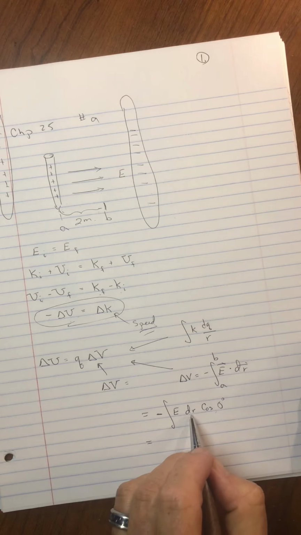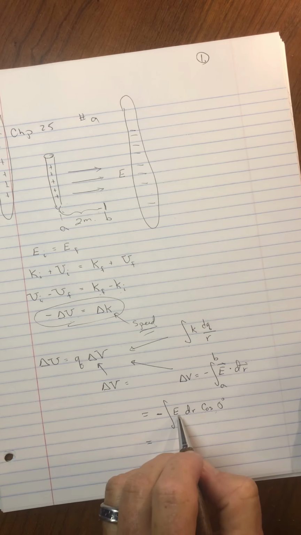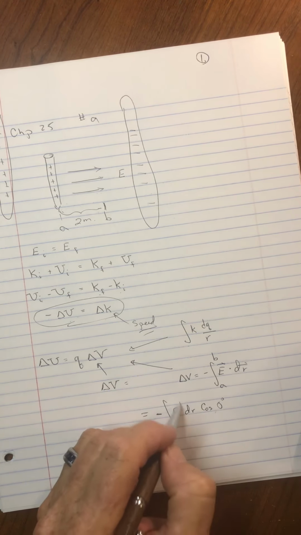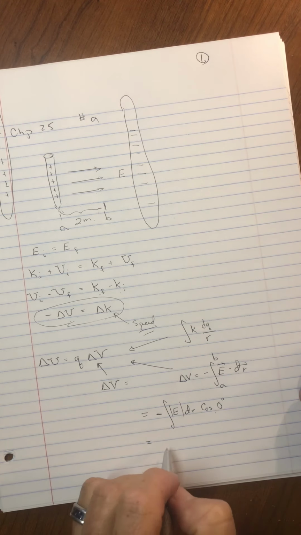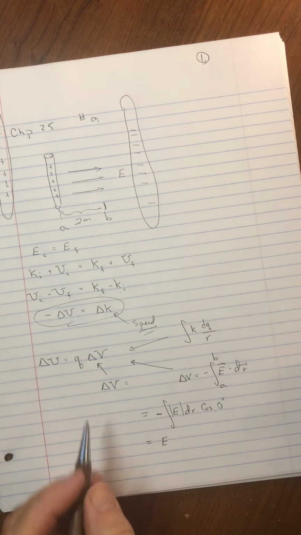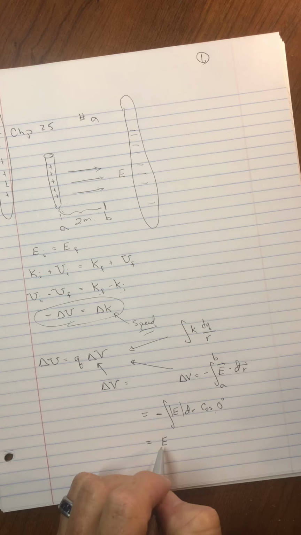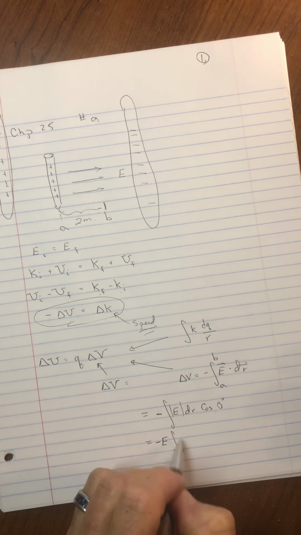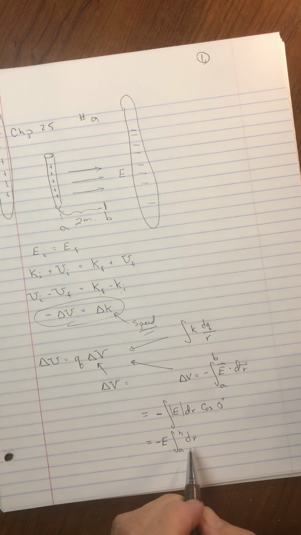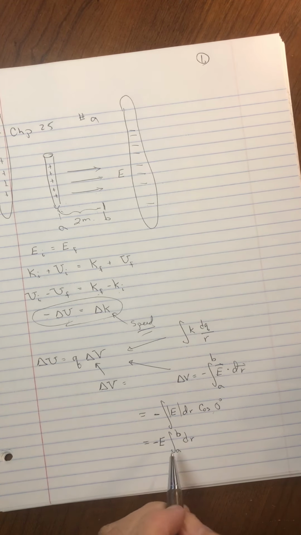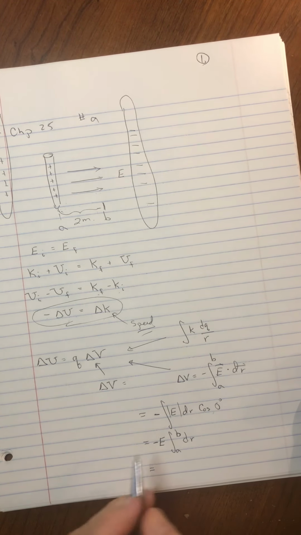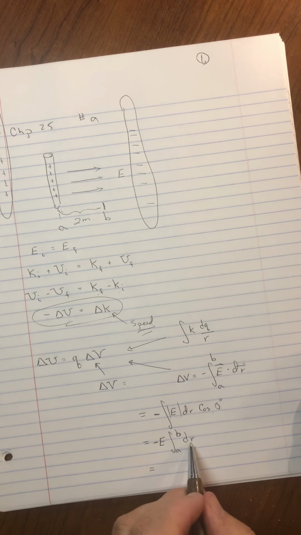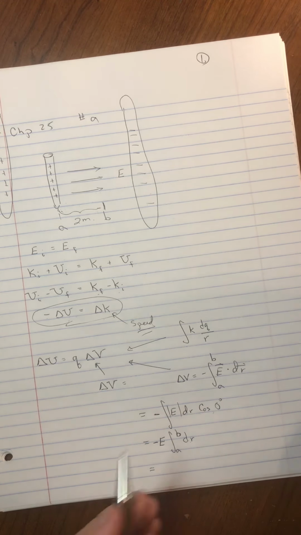And of course, the other thing is the electric field. Once I took the dot product, this is the magnitude of the electric field. So there's the magnitude of the electric field. I'll leave the negative here. And then I've just got this integral from a to b of dr. And that one, I'm hoping you can see, we don't even have to really do. That's just how far did you move, dr. And so that's the 2 meters.